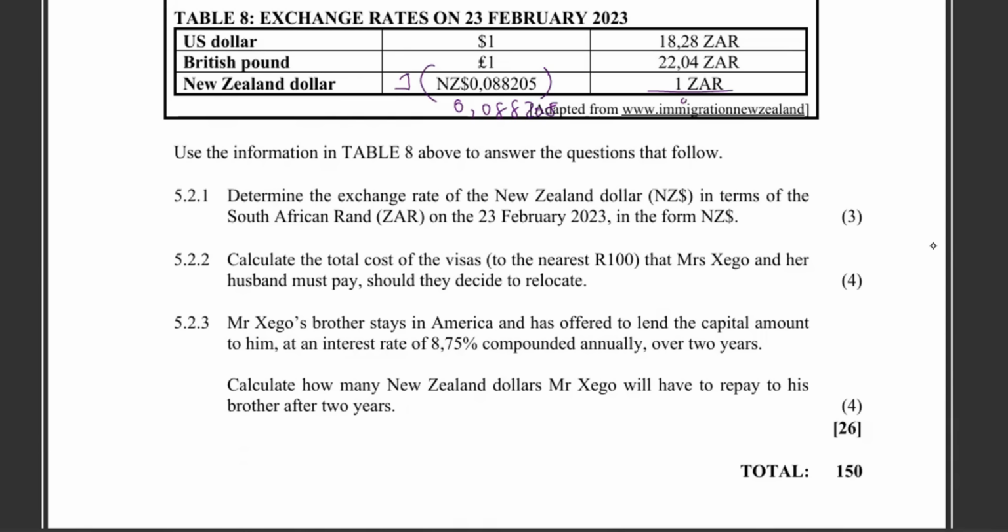So giving us 1 New Zealand dollar equals 1 divided by 0.088205, giving us the answer as definitely will be rands, 11 rands, 337 cents.